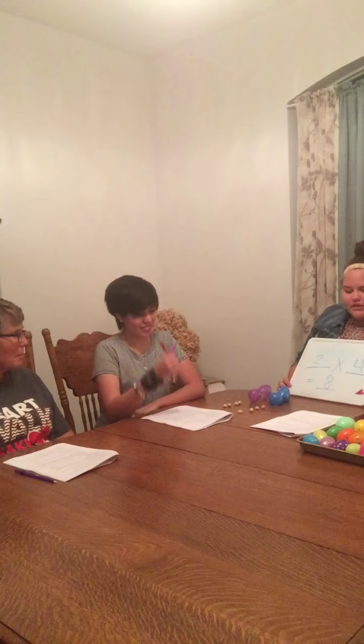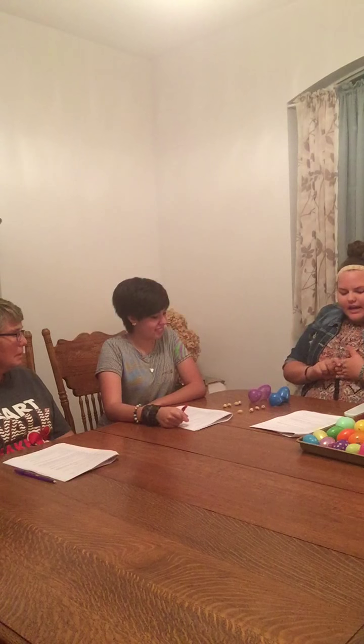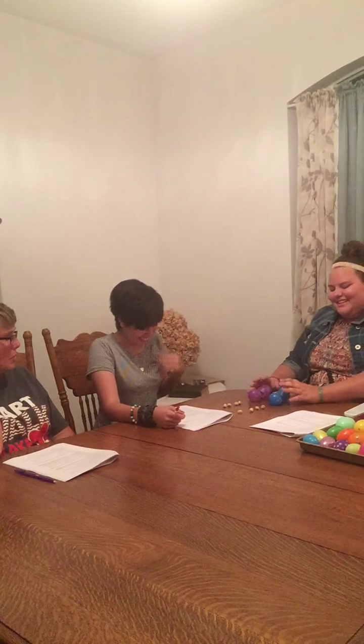Okay, so each egg has beads in it. So if we're going to multiply this, we'd write it out as 2 times 4. Does anybody know why? 2 eggs. And then each egg had 4 beads inside it.